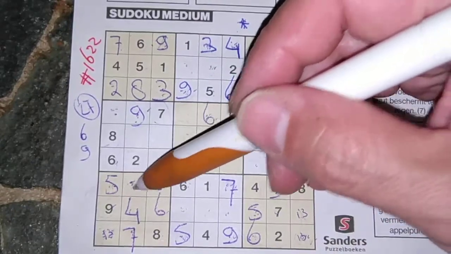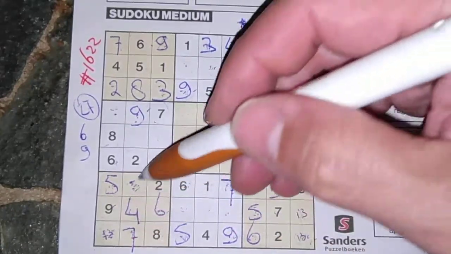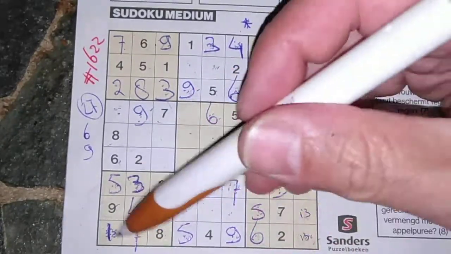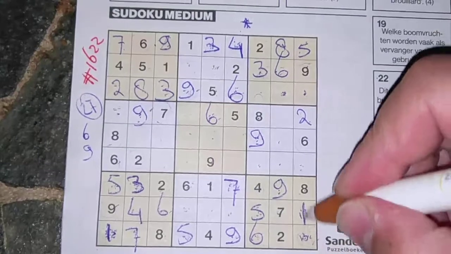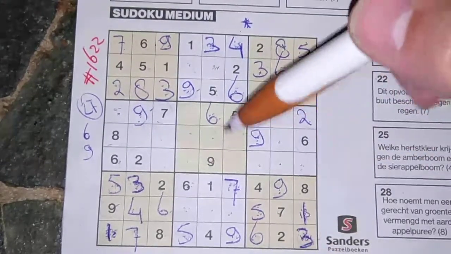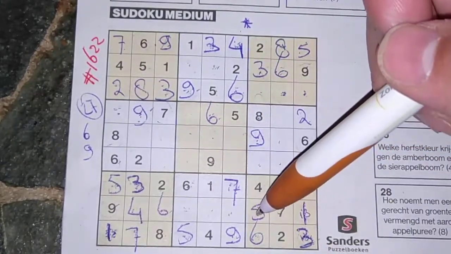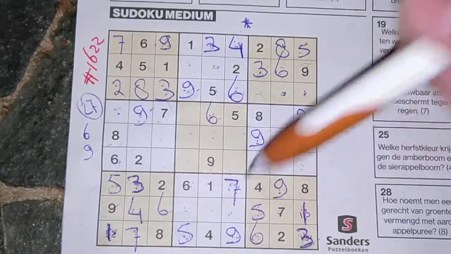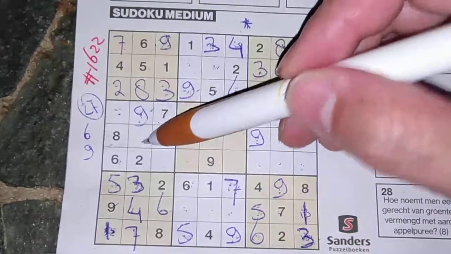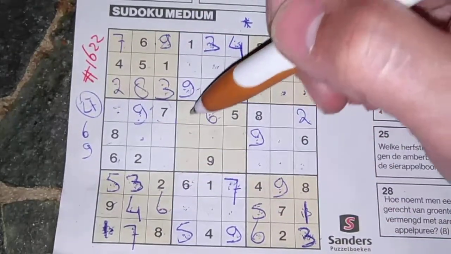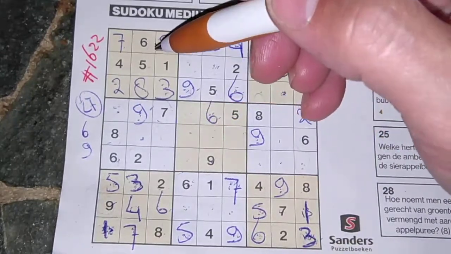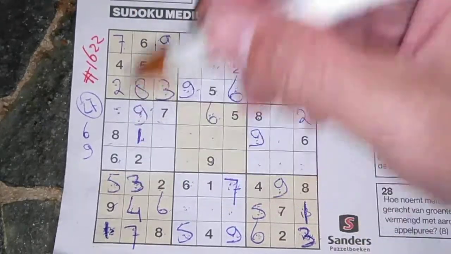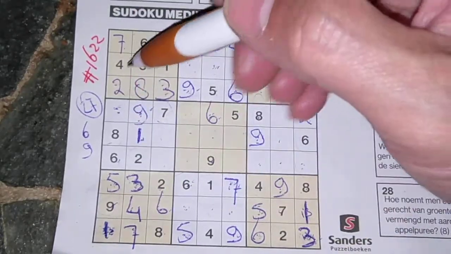1 and the 3 are left. We have a 1 here, so no 1 there. 1 should be here, and the 3 goes there. Now we have a 1 here, so this cannot be a 1 anymore. This should be the 1, and this should be a 3. 2, 8 and a 3. No, I cannot fill this yet. 1 box left in the second column for the number 1. 1 number left in the first column for the number 3.